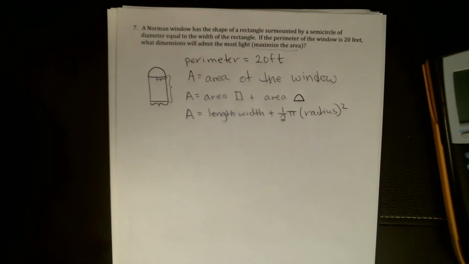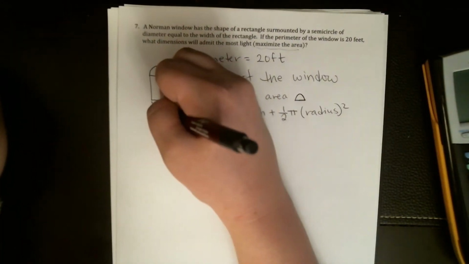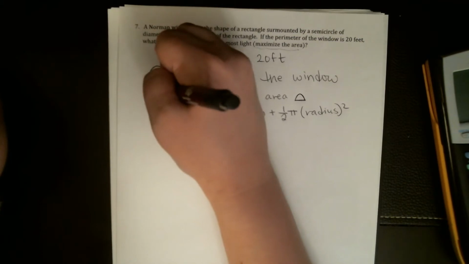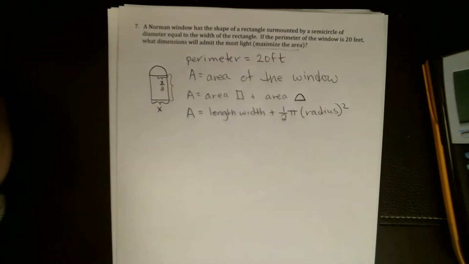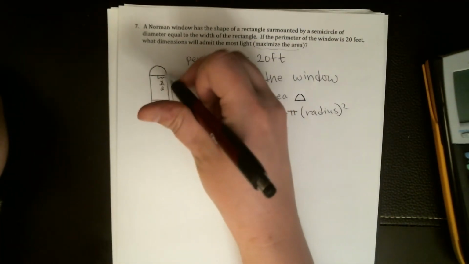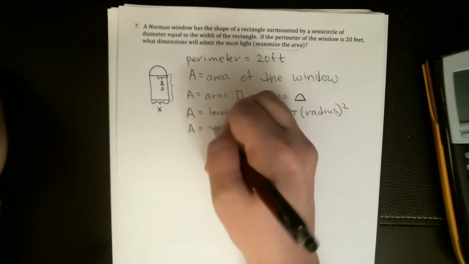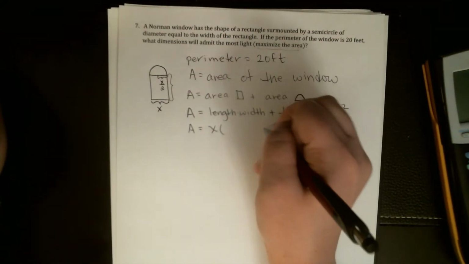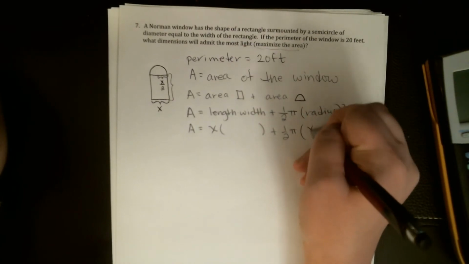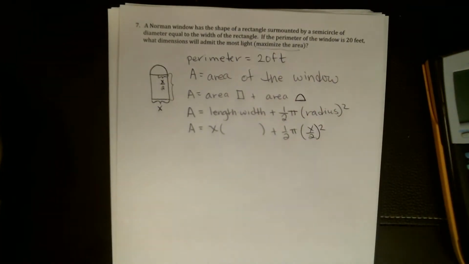I should pick one of those two things to be my variable. And I don't even think it matters which one. So let's go ahead and say this is x. And that will right off the bat mean this is x over 2, the radius. So I can start filling in. I'm going to go ahead and say that that's length and the vertical is width. It doesn't matter, whichever way you like it. And then radius is x over 2.